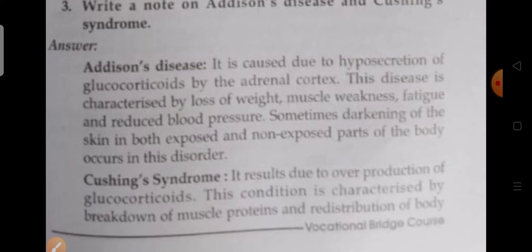Okay, next, Cushing syndrome. It mainly results from overproduction of the glucocorticoids. This condition is characterized by the breakdown of the muscle proteins and redistribution of the body fat.